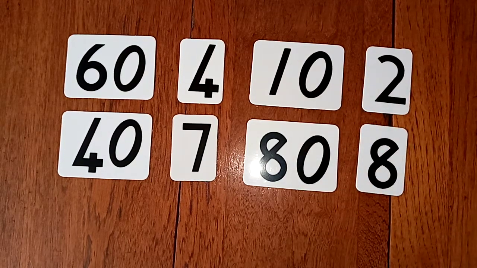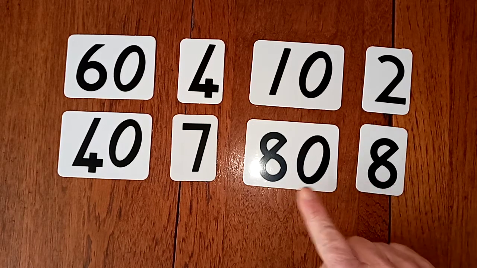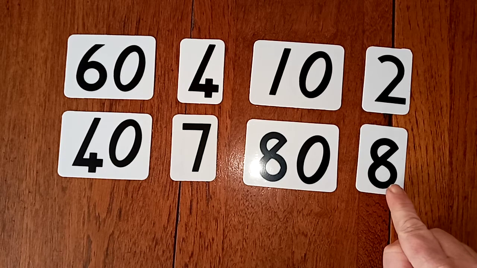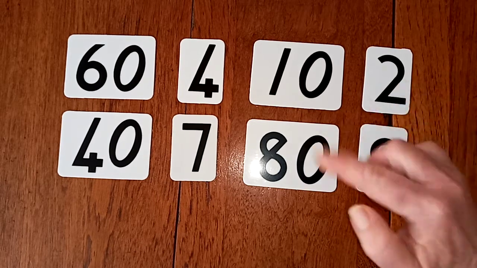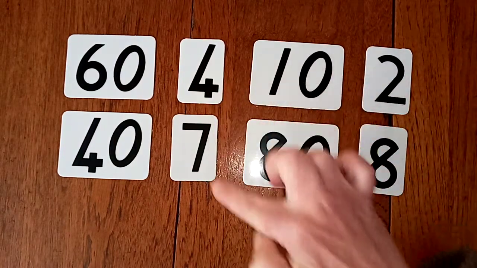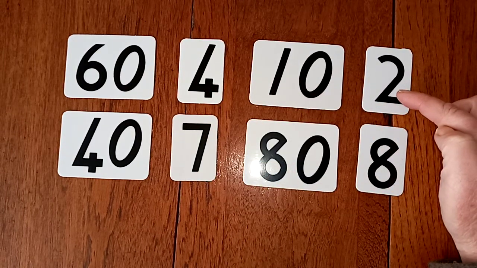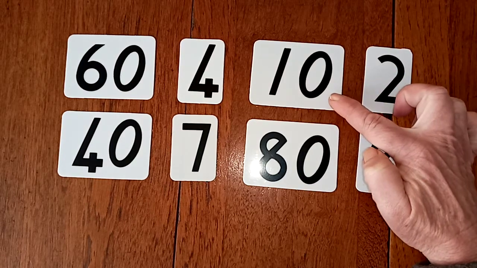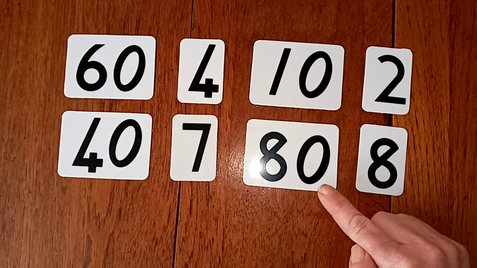Now, which unit is the biggest? 8 again. So this number is the biggest with the tens and the units. And which one is the smallest unit? And this is a strange one, because the smallest ten has the smallest units, 2 is the smallest unit out of 2, 4, 7, and 8. So 2 is the smallest unit, 10 is the smallest ten, 8 is the biggest unit, and 80 is the biggest ten.